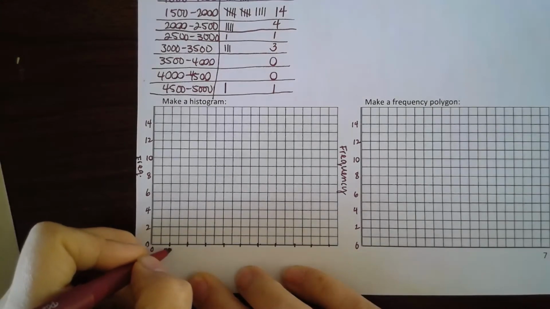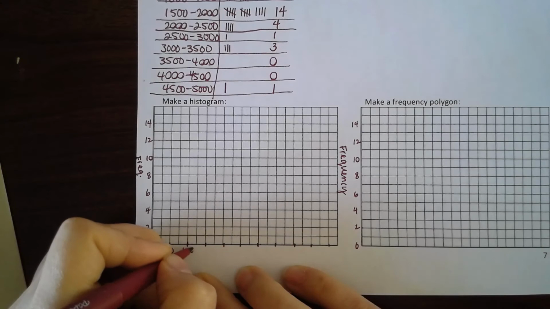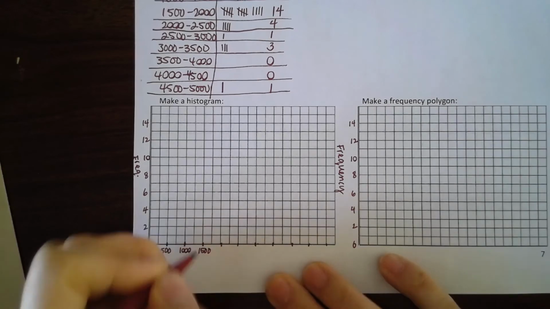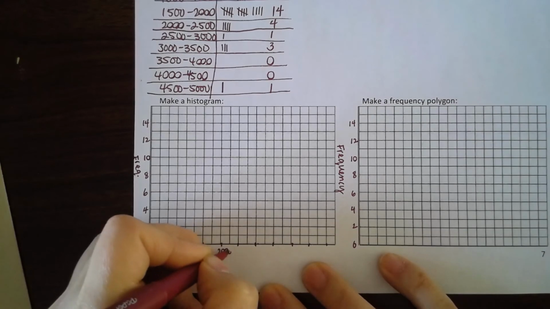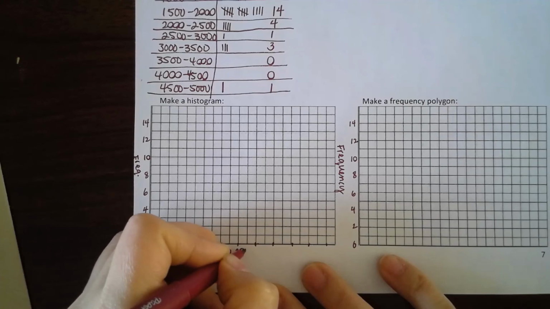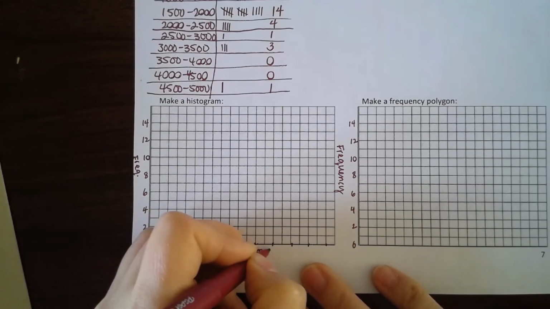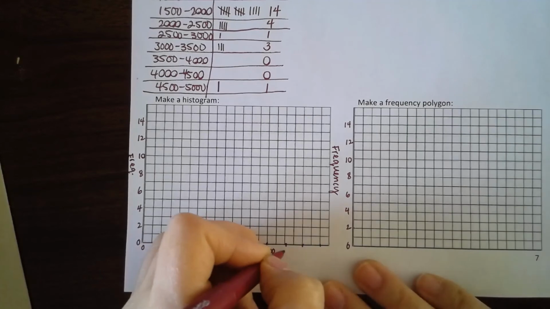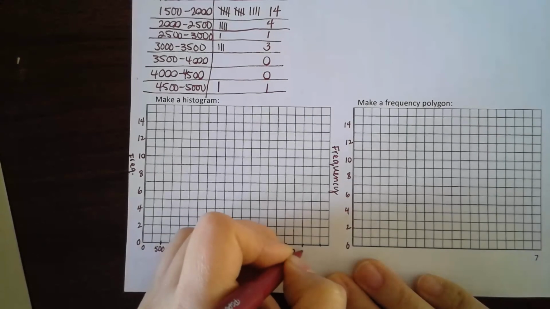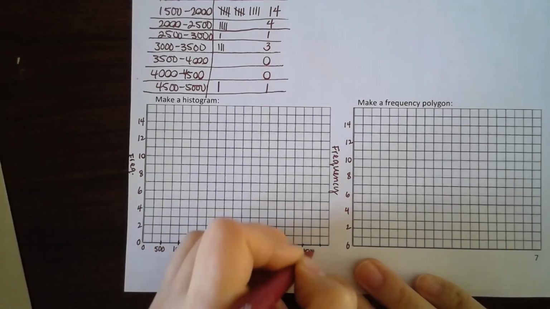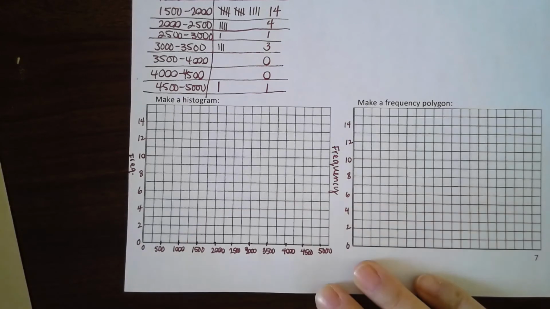This is going to be 500, 1,000, 1,500, 2,000, 2,500, 3,000, 3,500, 4,000, 4,500, and 5,000. Wow, I actually made that work.